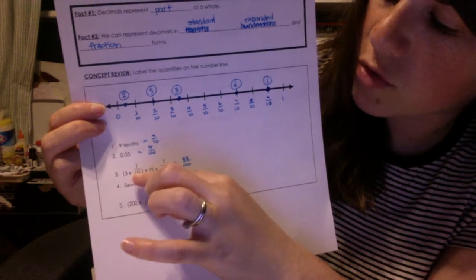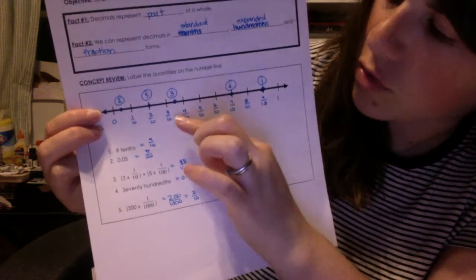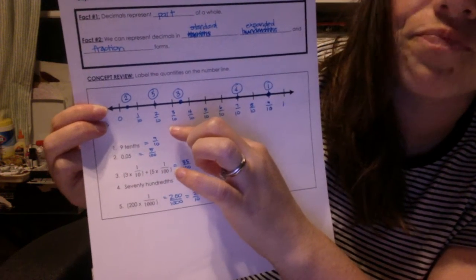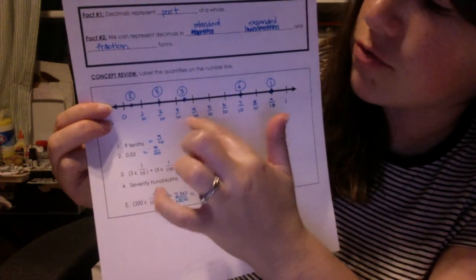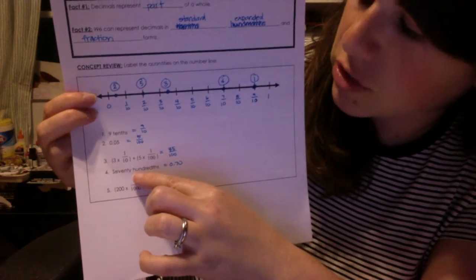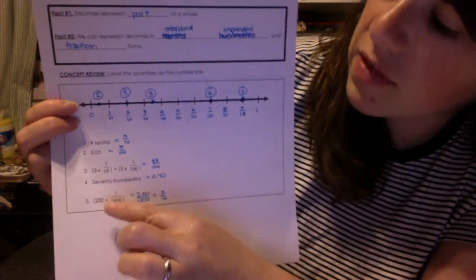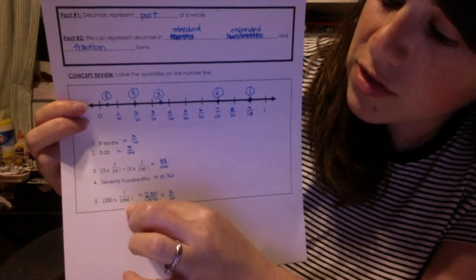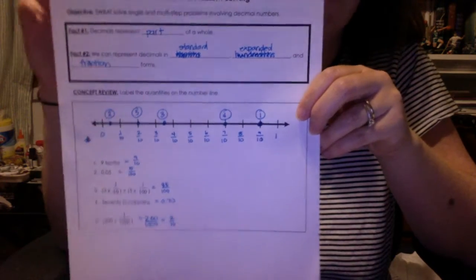Number 3 is expanded form. So 3/10 plus 5/100 is going to give you 35/100. That's halfway between 3/10 and 4/10. Think about money, 30 cents and 40 cents. Halfway between is 35 cents. Then the next quantity is 70/100. 70/100 is the same as 7/10. And then the last one is 20/100, which is the same as 2/10. So I turned them all into standard form, fraction form, so that I'd be able to plot them out on the number line.